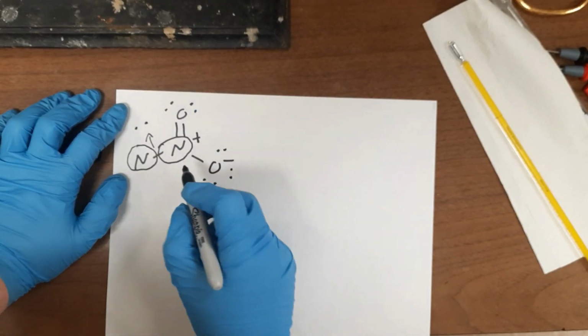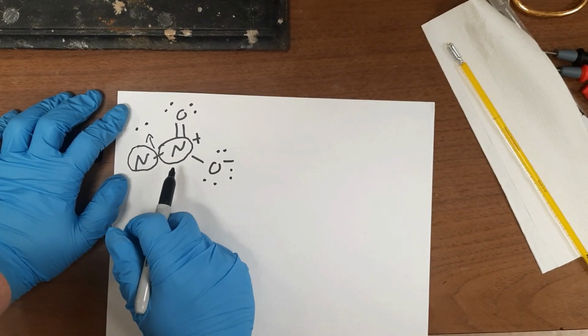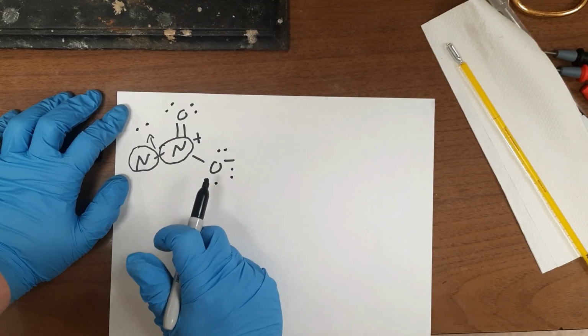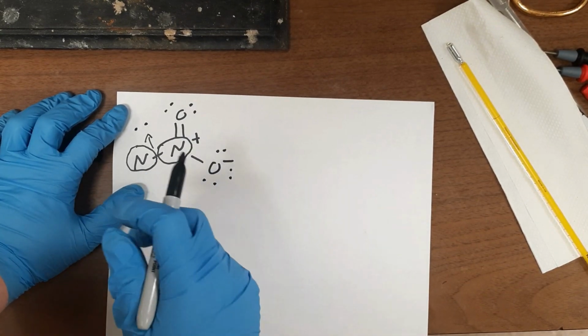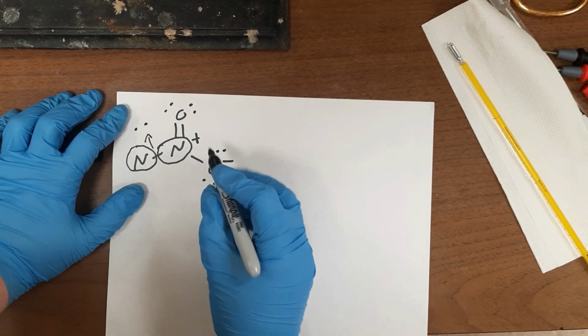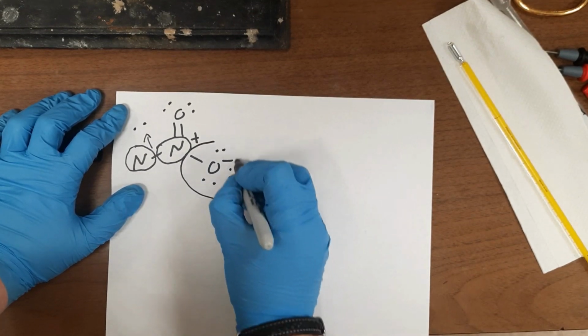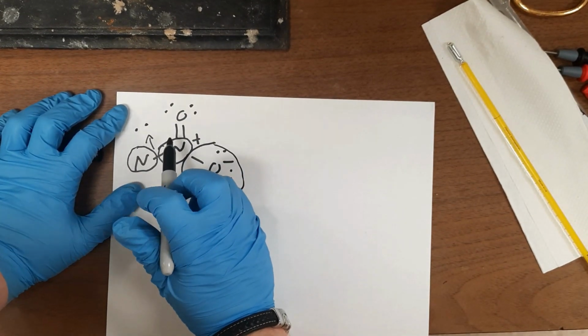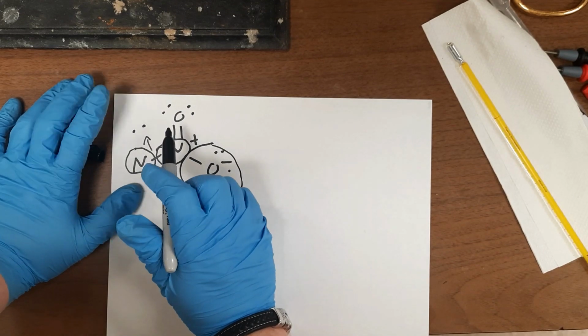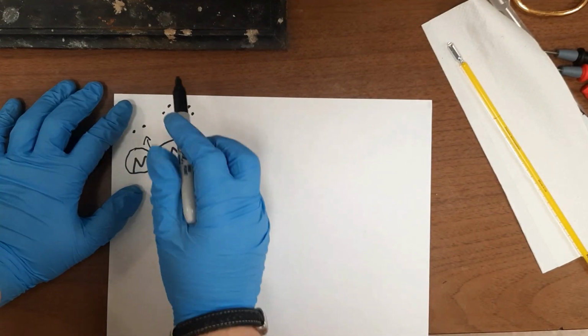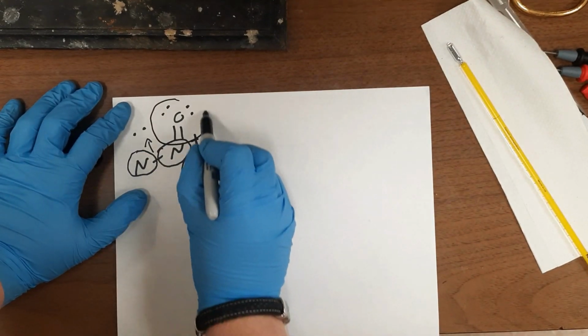But when two different atoms, a nitrogen and an oxygen, share a bond, the more electronegative atom gets it all. So in this case, it's the oxygen. And in this case, even though it's a double bond, it's the same rule. The more electronegative atom takes all. So that's where it is.